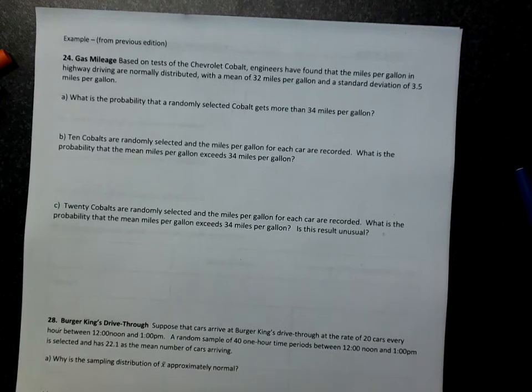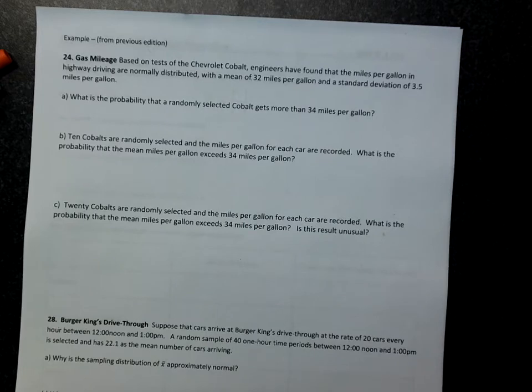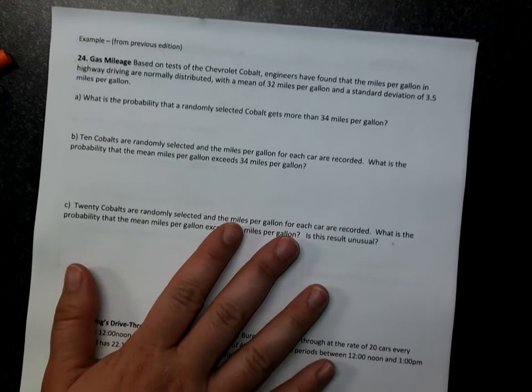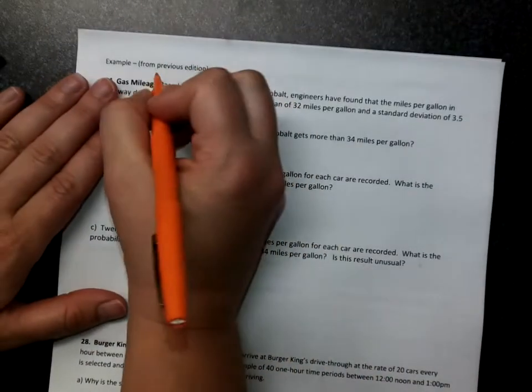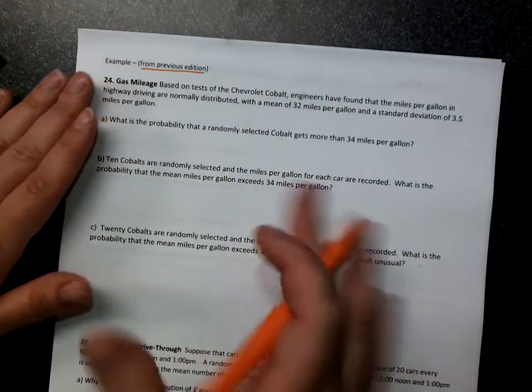That's it for Section 8.1. I have a couple extra examples here just to make sure this is sinking in, but it's a little repetitive because it's all from the same information from Chapter 7. So if you feel comfortable, you don't have to follow along with these last two examples, but I pulled them from the previous edition of the textbook just to give us some more examples.